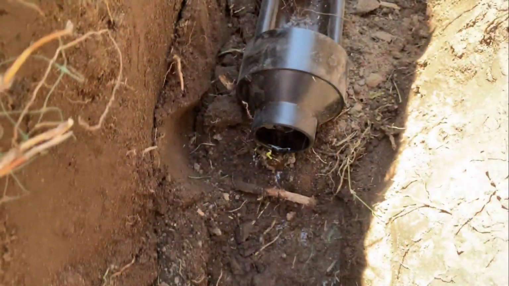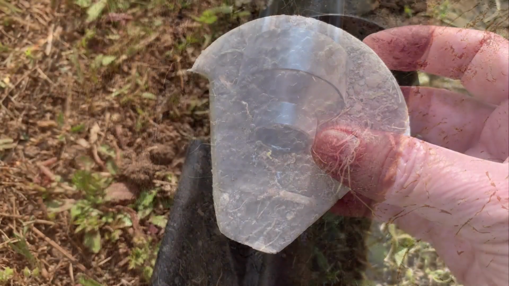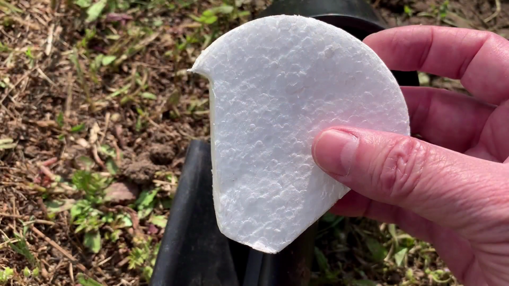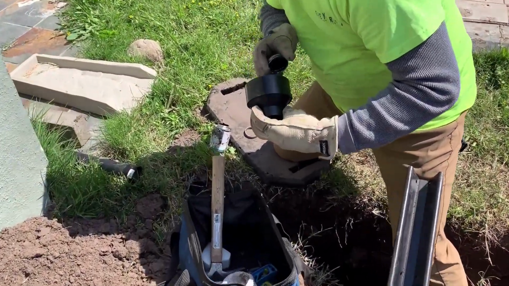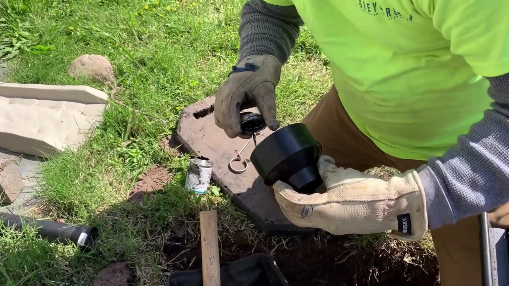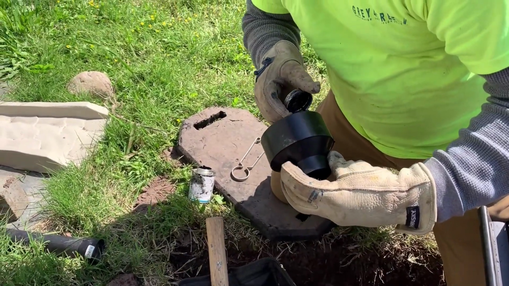Okay, now let's glue this all together. One thing to know is that this expander is styrofoam. That means that if any glue gets on it, it will melt it. The glue will melt the styrofoam. So because of that, right here, we're just gluing the bottom portion of the reducer coupler. We're making a half moon.